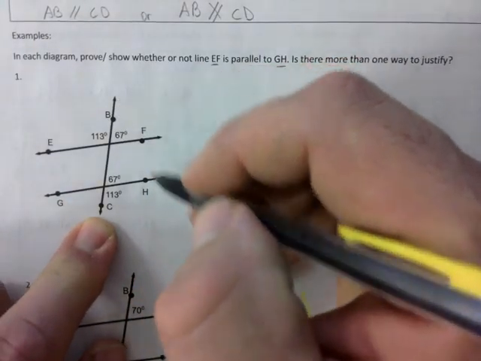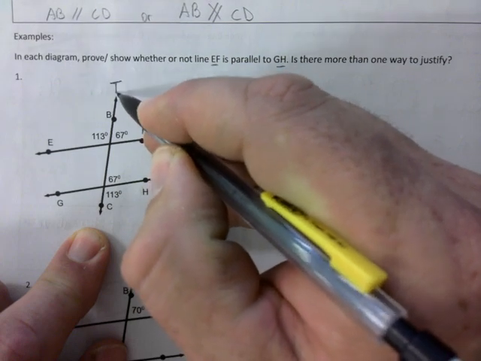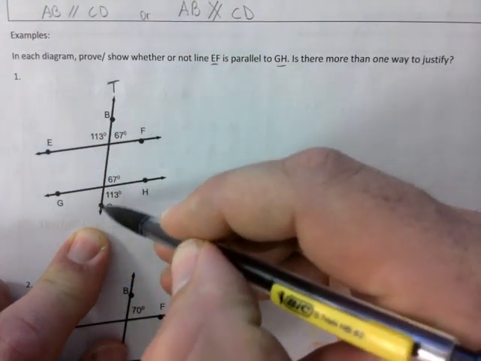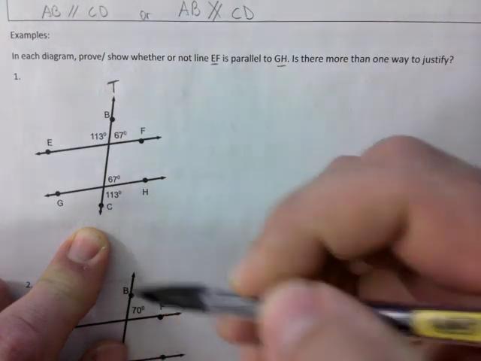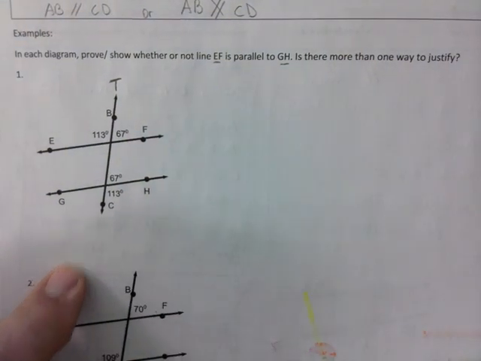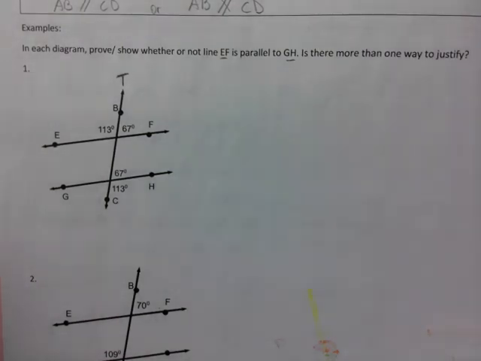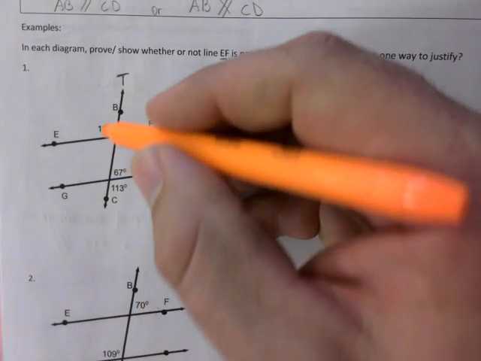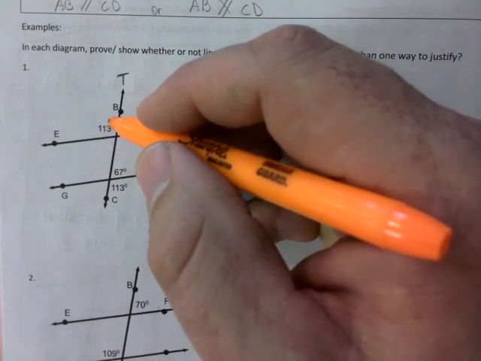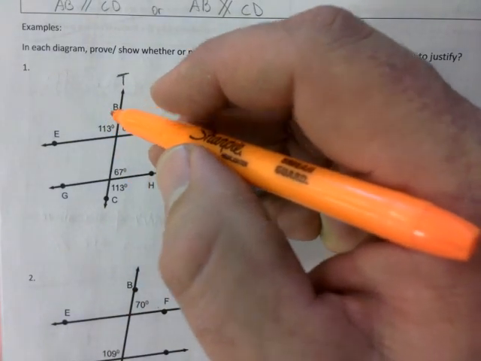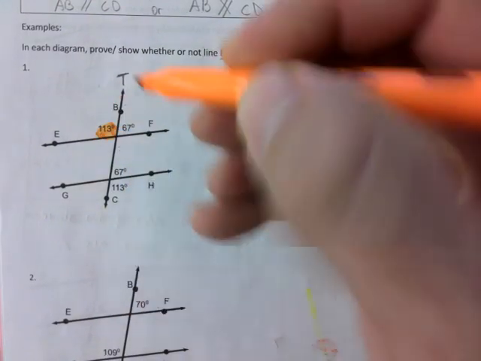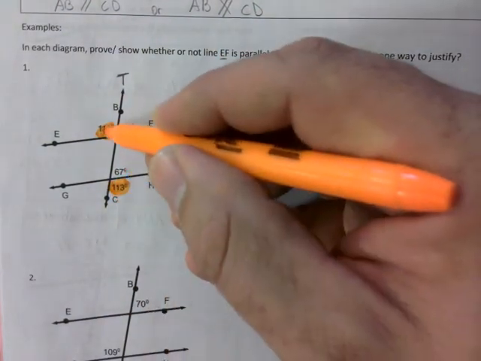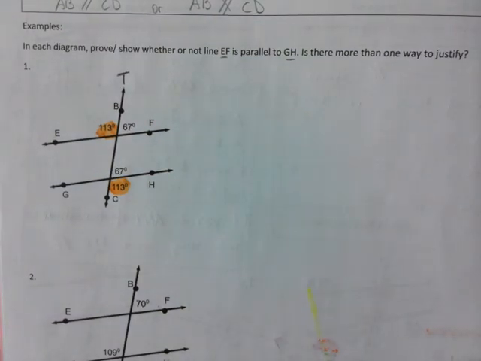Okay, so in this case, this is the transversal that I'm going to travel along. Do you see an angle pair that you have a name for? Look carefully. 113? Oh, because they're equal. I have a name for them because they're equal. No, you don't have a name because they're equal. You have a name based on the location. These are called what? Alternate exterior angles. That's what they're called.